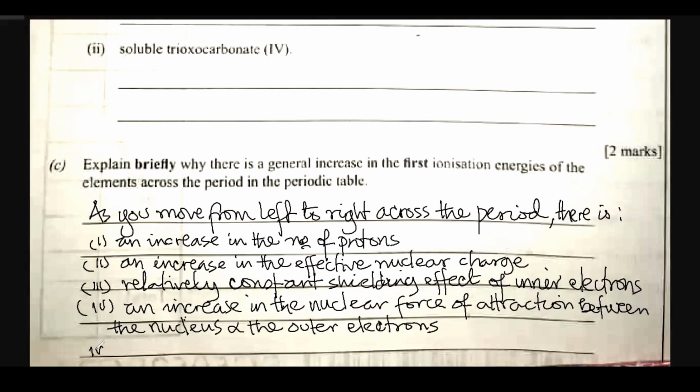Hence, and number 5, an increase in the energy required to overcome the nuclear force of attraction.